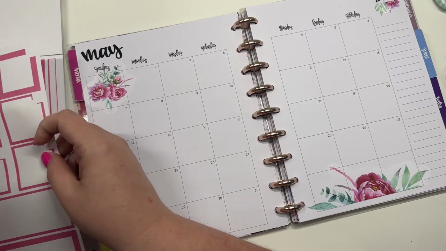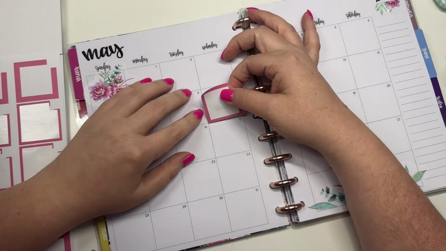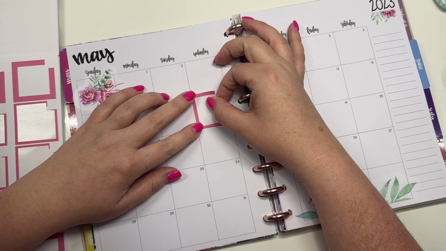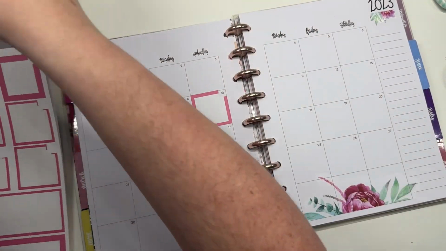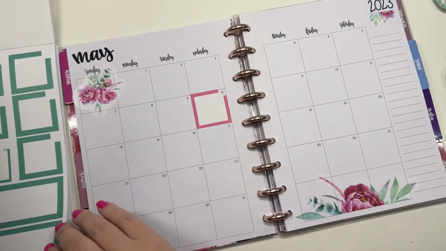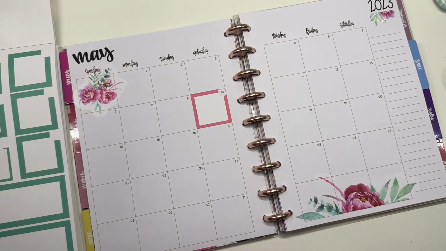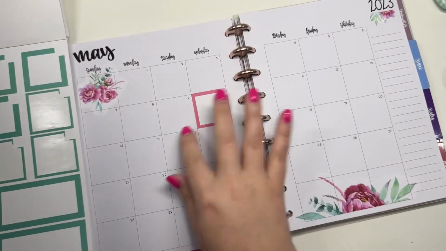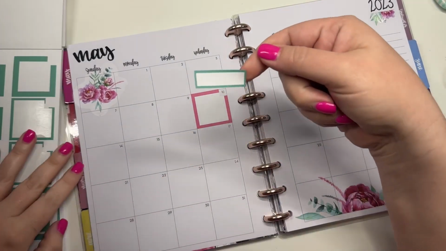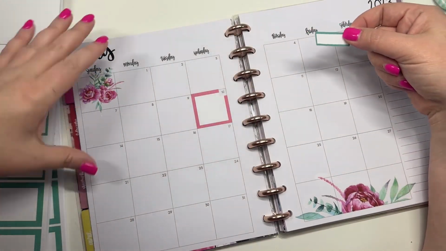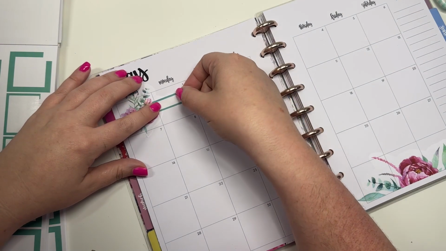So the first way you can use your monthly planner is to schedule meetings and appointments. When you schedule a meeting or appointment, you can put a box in your planner like this one, or hold on, I've already used all of them in that colorway. Let me grab another copy. Thankfully I have two of these. So this could be your meeting sticker, or you could use one of these as your meeting sticker. So for this one, let's put this one right here to schedule meetings and appointments.